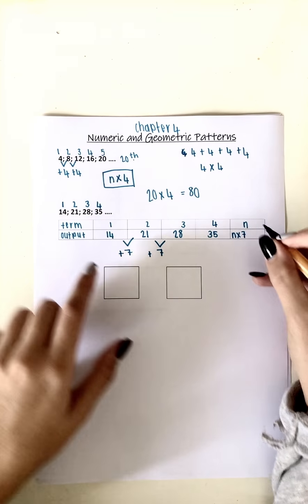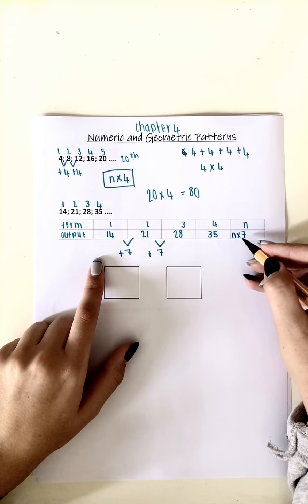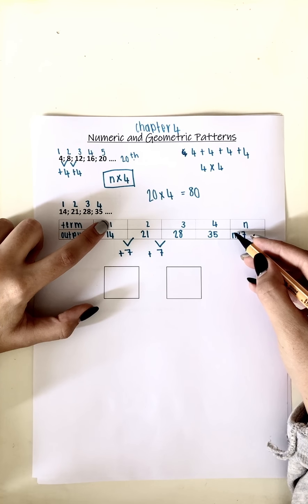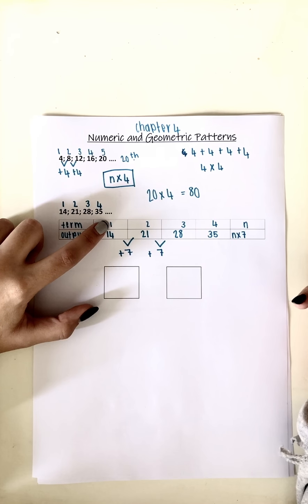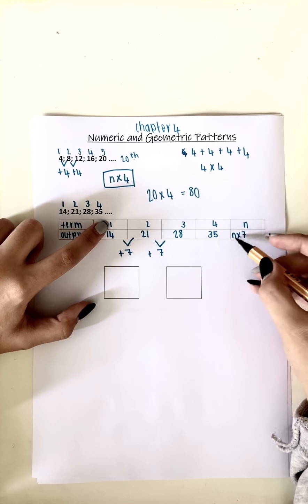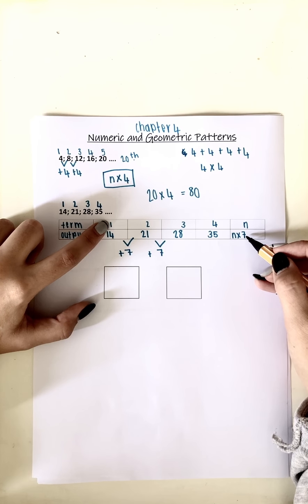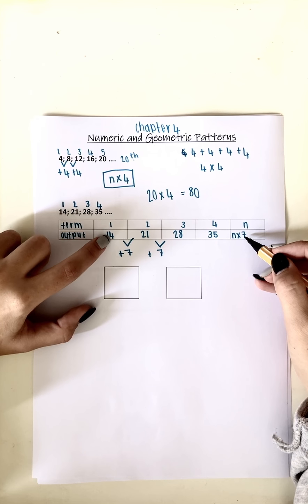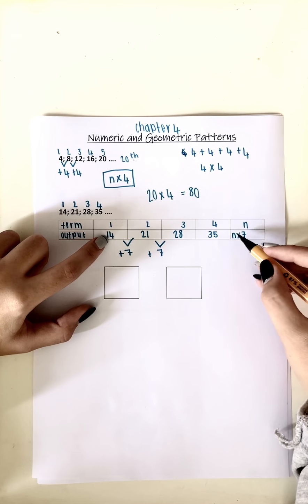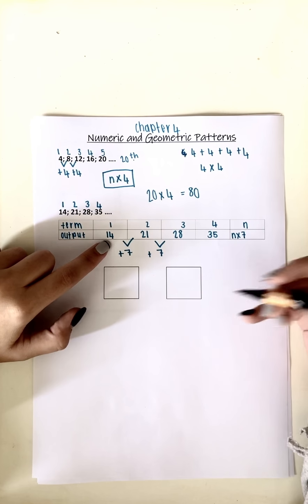Now let's see if this works without adding or subtracting anything. So I take 1. Okay, remember n is your term because it's a variable. We don't know the value. Okay, so we want a formula so that we can put in any term there to get an answer. So 1 times 7 gives me 7. Now that doesn't give me 14. So what do I need to add to get to 14? Okay, so I've got 7. So plus 7 would give me 14.